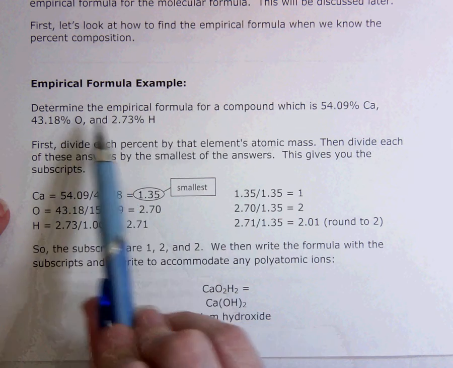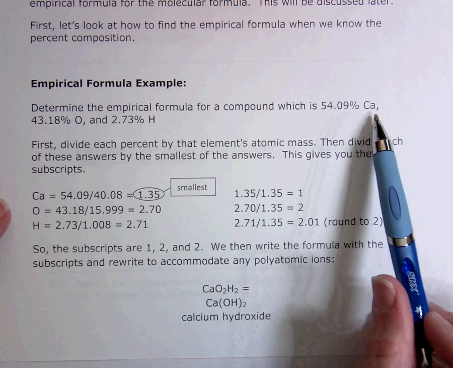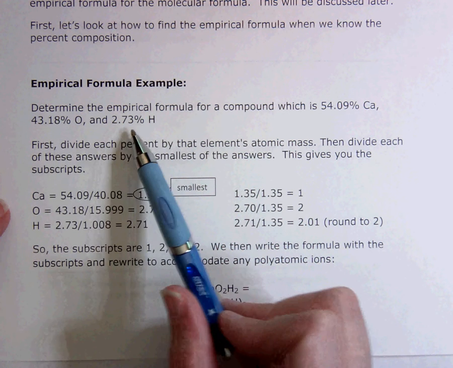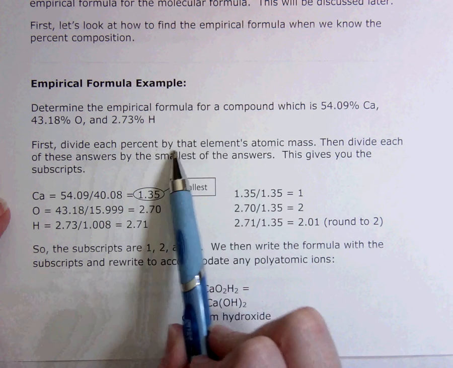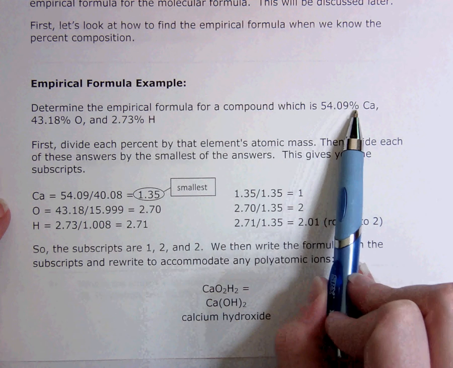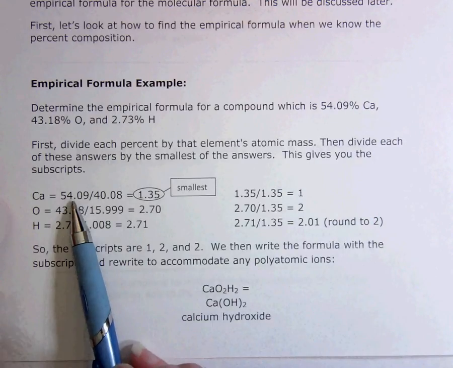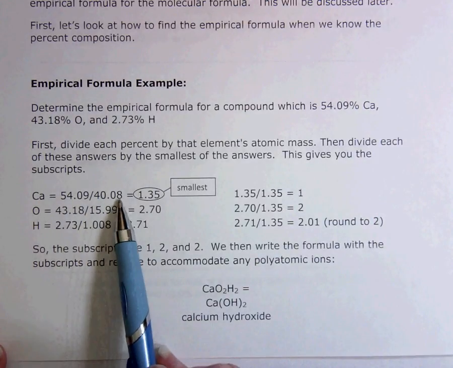It says, determine the empirical formula for a compound which is 54.09% calcium, 43.18% oxygen, and 2.73% hydrogen. First, divide each percent by that element's atomic mass. We take 54.09 and divide it by the mass of calcium, 40.08, which I get from my periodic table.